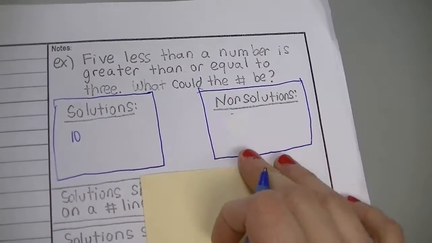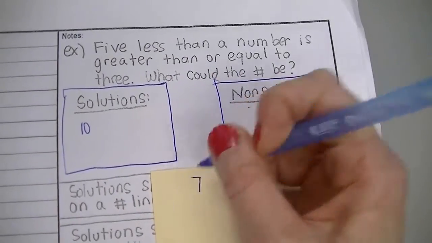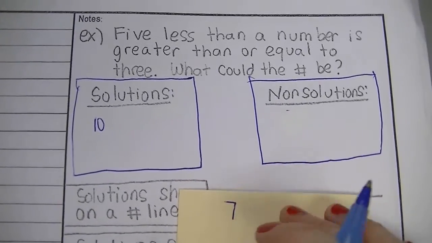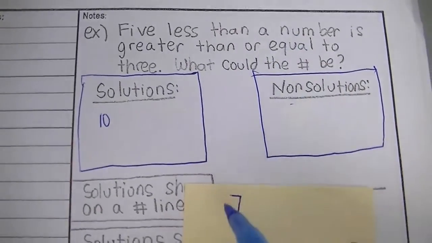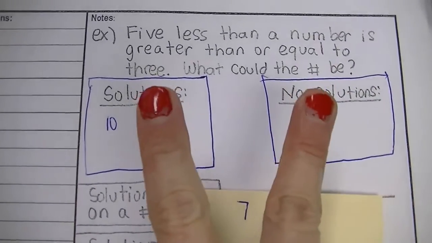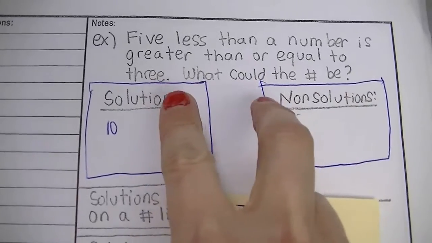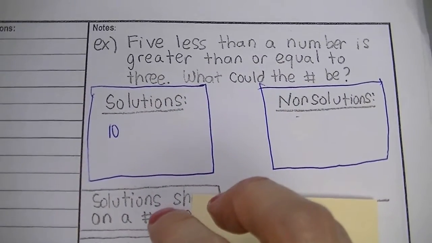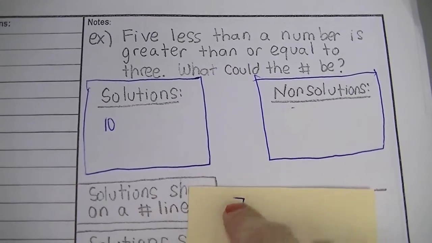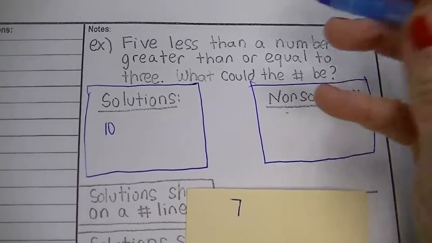I'm going to pick 7. And I write it down right there so I don't get confused, because I get confused really easily, as you know. 5 less than a number. Well, the number is 7. So 5 less than 7, that's 2. Is 2 greater than or equal to 3? No way, 2 is not. So I'm going to put a 7 in the non-solution section.